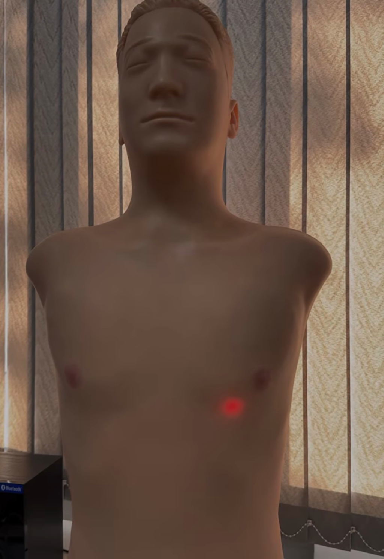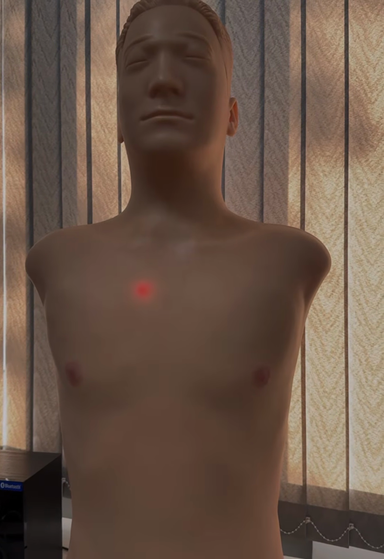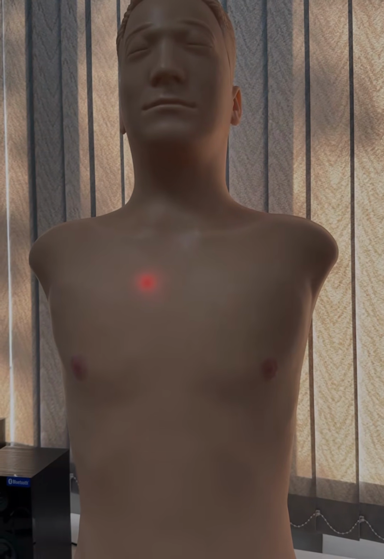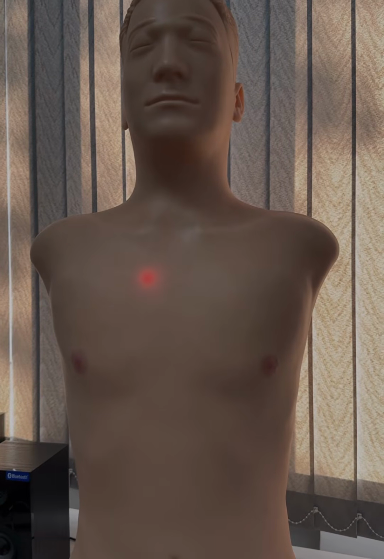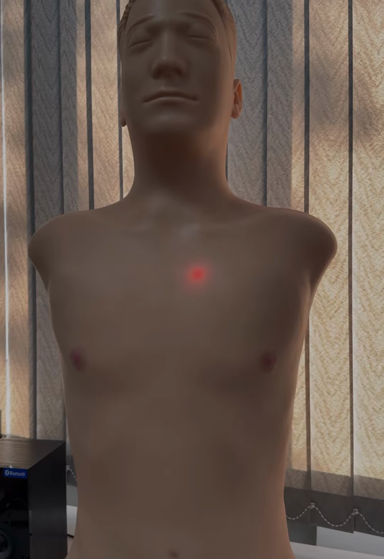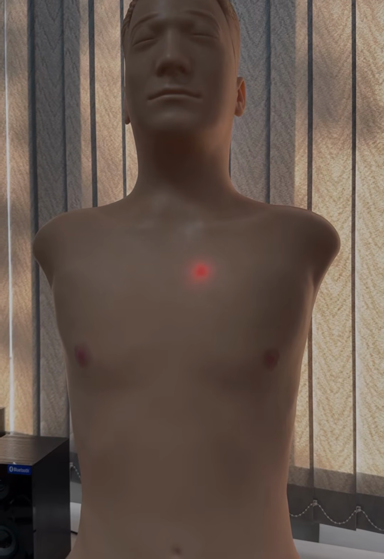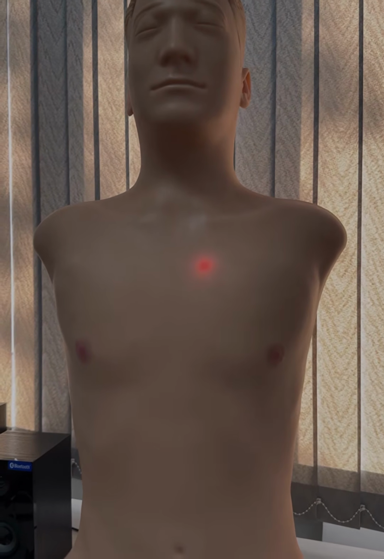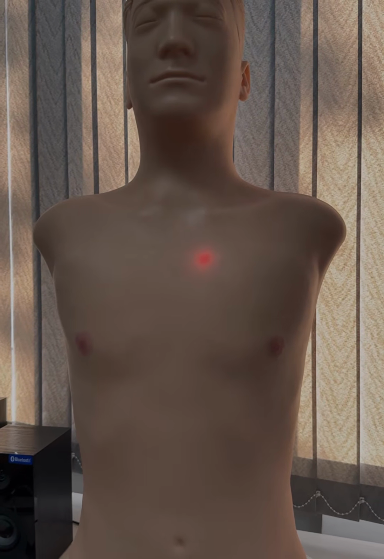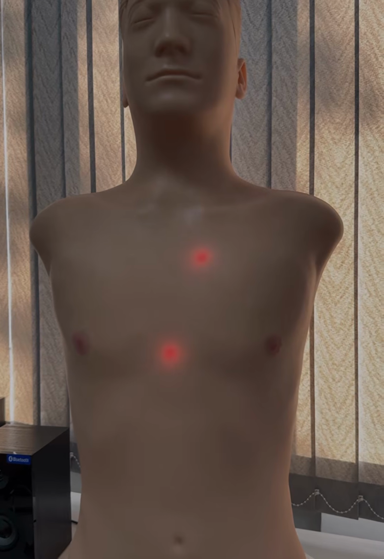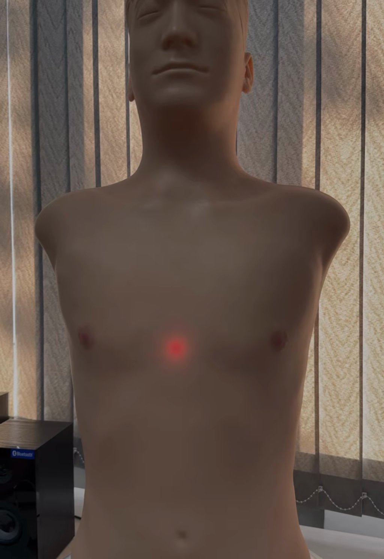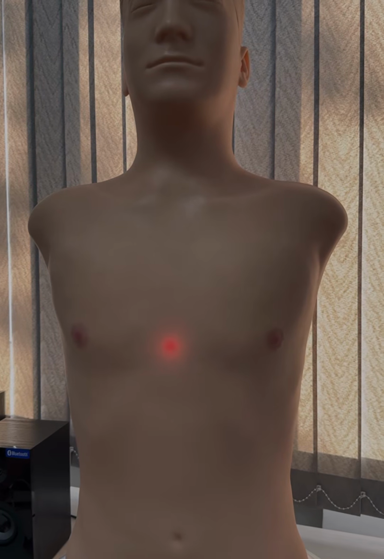Aortic, the next point of auscultation. Here S2 is louder, because S2 is the closure of the aortic valve. Then the pulmonary point. Here also S2 is louder, because it is the closure of the same valve. And the last one is tricuspid. This is the base of the xiphoid process, or you can listen on the fourth intercostal space.